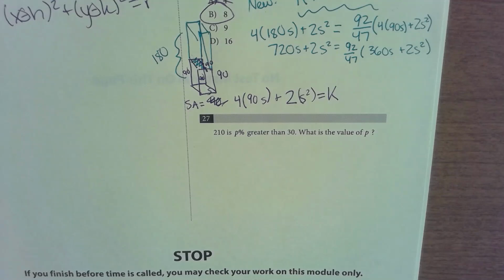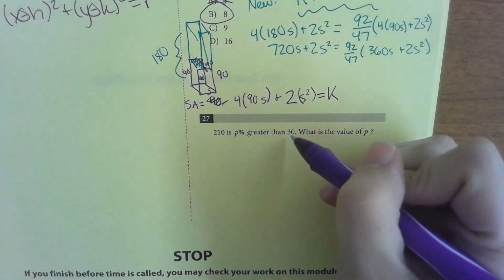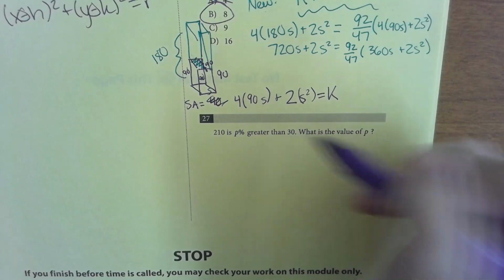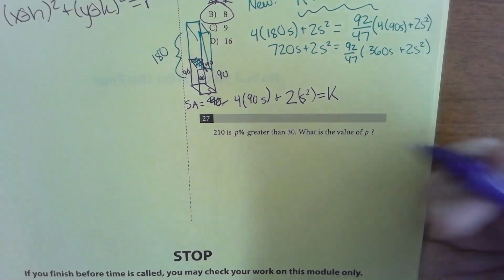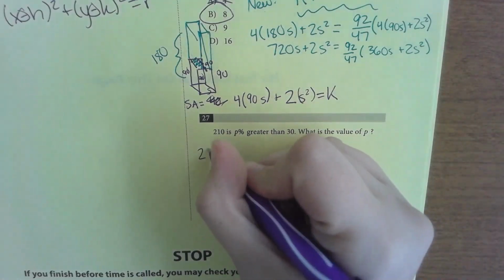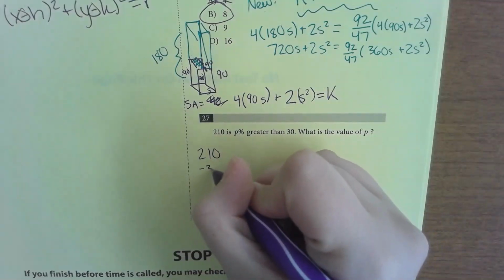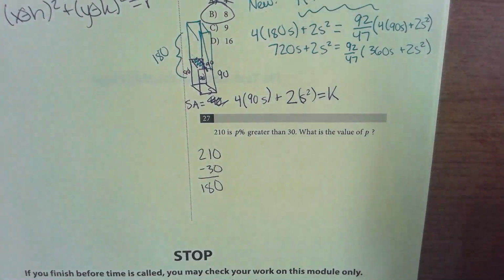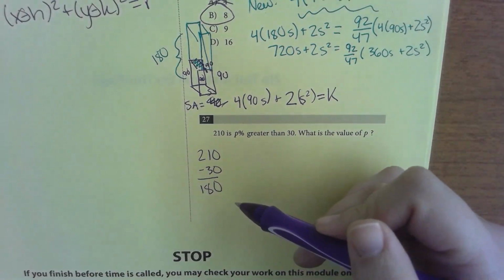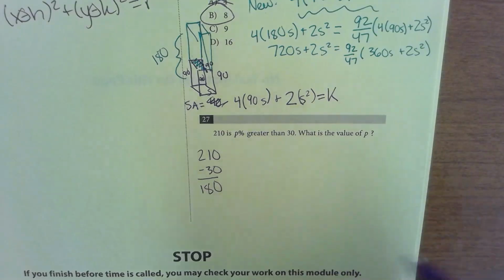210 is p% greater than 30. What is the value of p? So obviously 210 is bigger than 30, and we want to just jump right in, but let's think about how much bigger it is. 210 is 180 bigger than 30, and this is the number that we want to focus on.